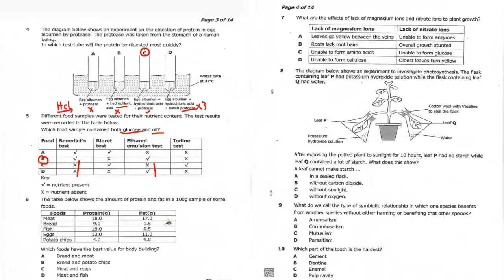Question 6, the table below shows the amount of protein and fats in 100 grams of some food. Which of the food have the best value for bodybuilding? So bodybuilding are proteins that are involved. So you're looking for the one that has high protein. So we have this one with the 18 and this one with 18. What is that? Meat and the fish. So meat and fish, which is the D. So the answer here is what? Is the D, meat and the fish.